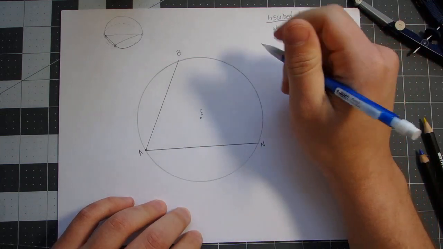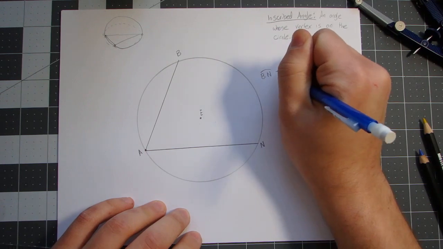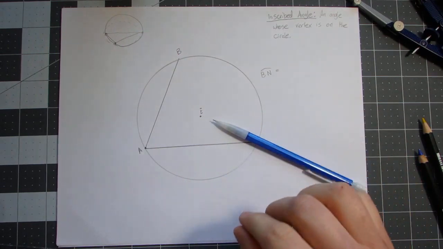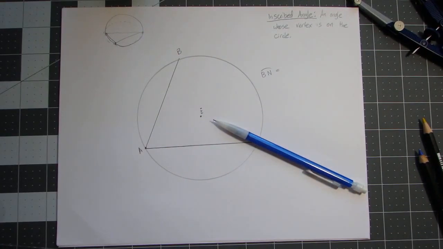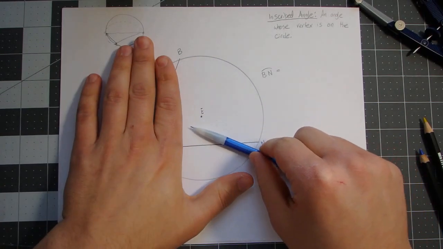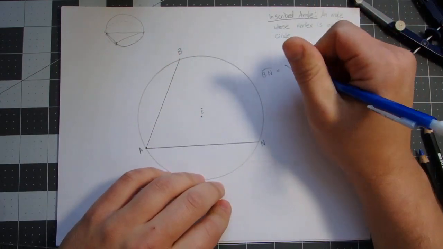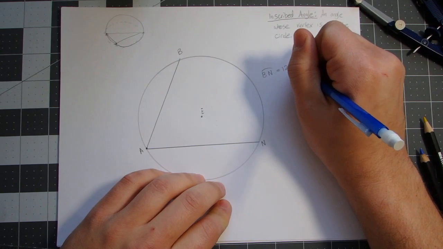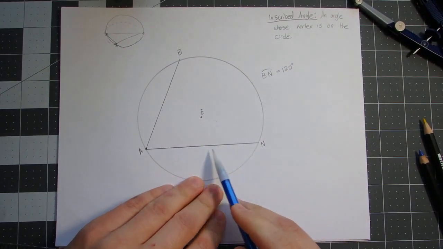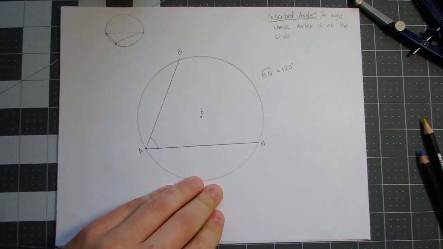And so, let's say in this problem, I'm told that arc BN is equal to, well, in fact, I can go ahead and find out exactly what it's equal to. So, here to here, we're going to say that that is 120 degrees. Doesn't really matter, it's just an example. Let's say that's a 120 degree arc. I want to know the measure of angle BAN here.